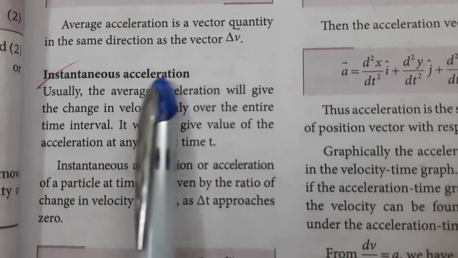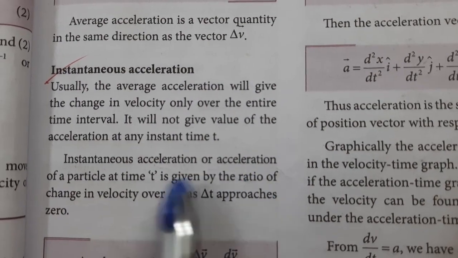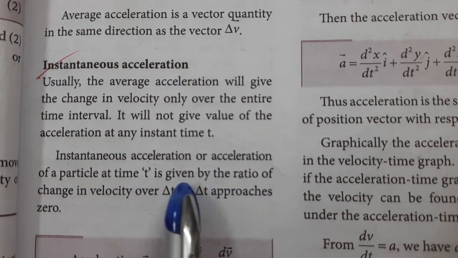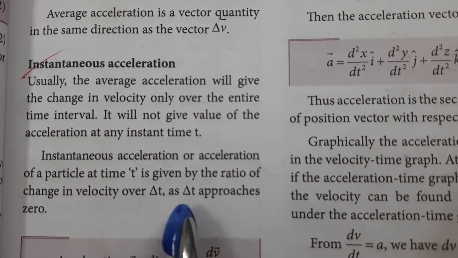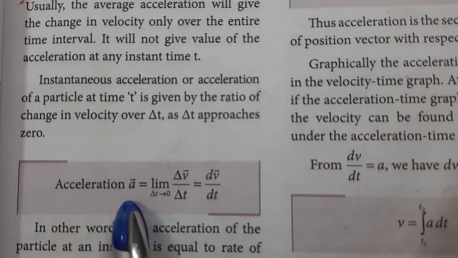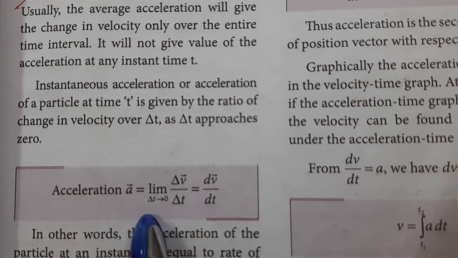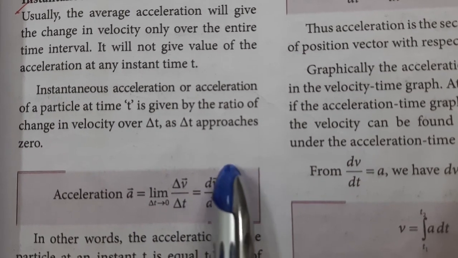Then instantaneous acceleration. So the instantaneous acceleration, or acceleration of your particle at time t, is given by the ratio of change in velocity over delta t as delta t approaches 0. That is, acceleration a vector equals limit delta t tends to 0 of delta v by delta t, which is equal to dv by dt.